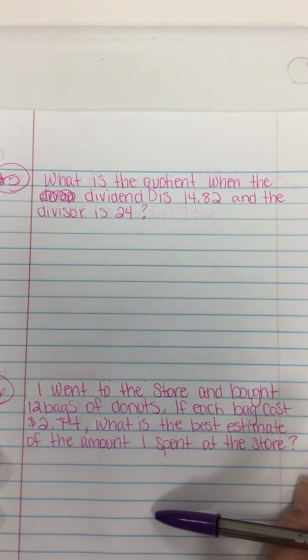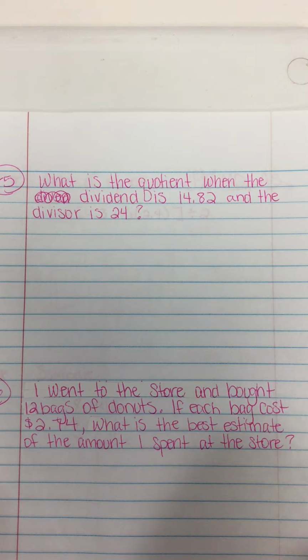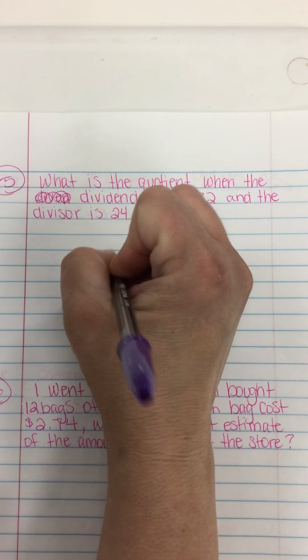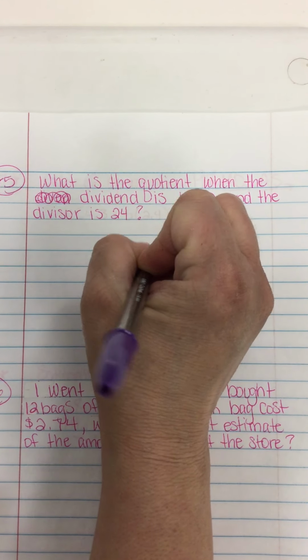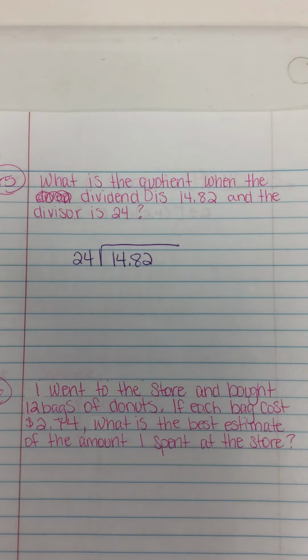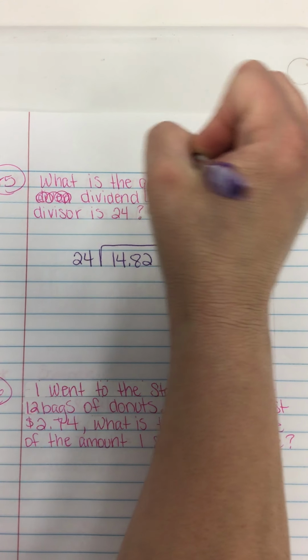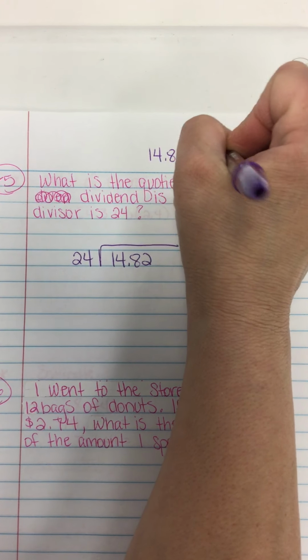Next one. What is the quotient when the dividend is 14 and 8200ths and the divisor is 24? Okay, remember the dividend goes on the inside and the divisor is on the outside. It would be like having it written like this: 14 and 8200ths divided by 24.